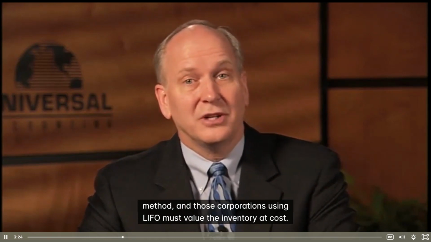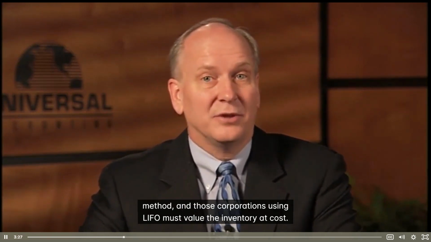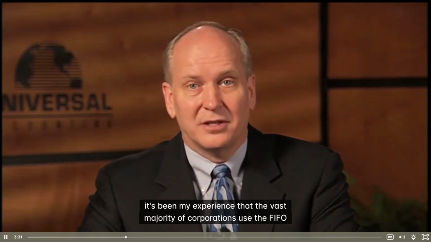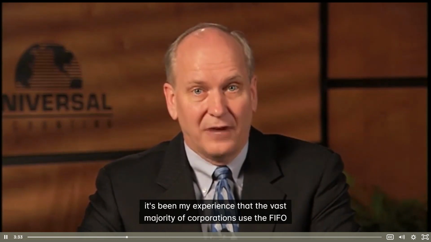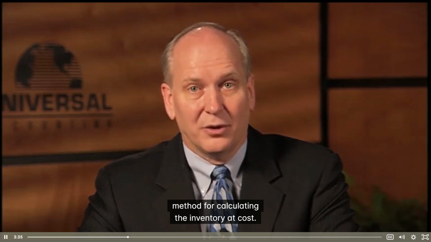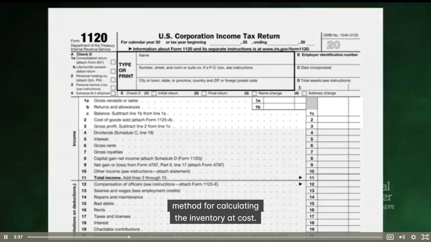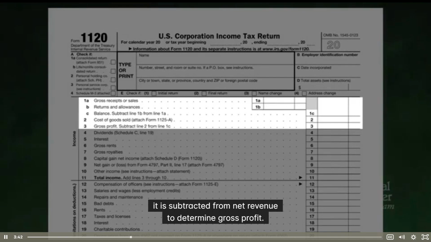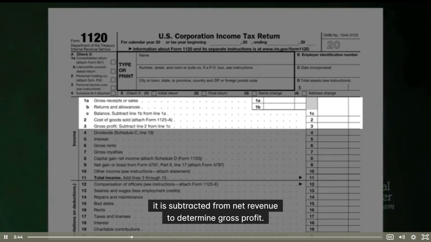Corporations using FIFO can use either method, and those corporations using LIFO must value the inventory at cost with some special rules. It's been my experience that the vast majority of corporations use the FIFO method for calculating the inventory at cost. Once cost of goods sold is determined, it is subtracted from net revenue to determine gross profit.